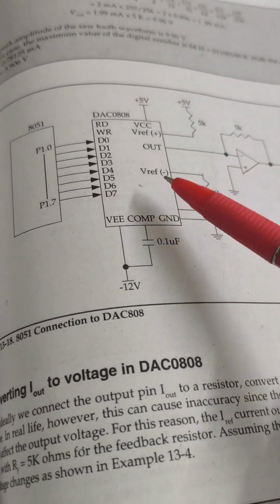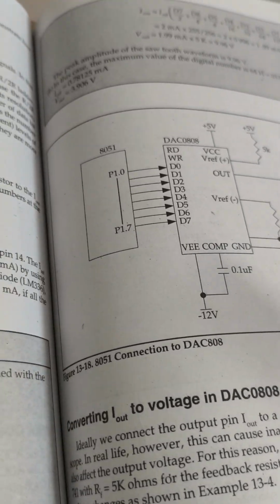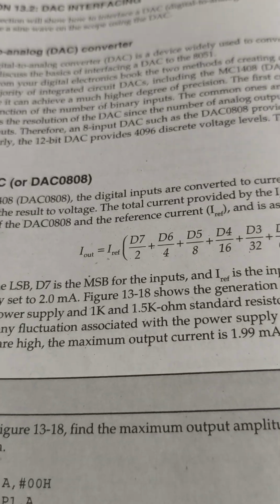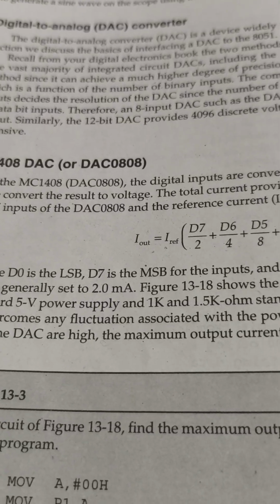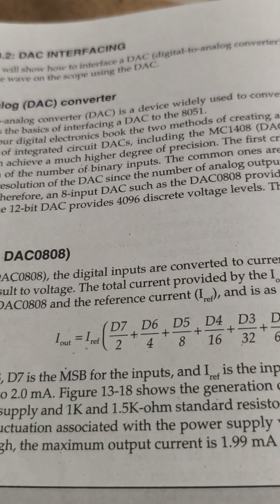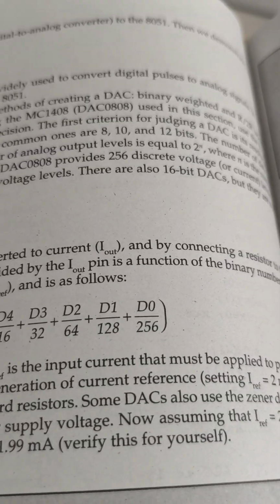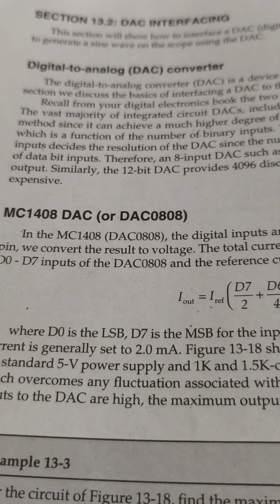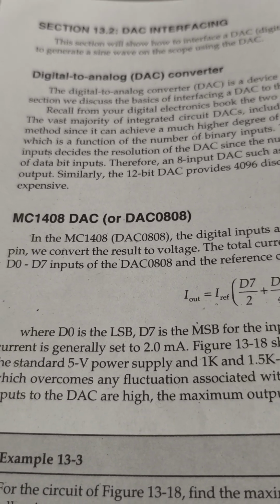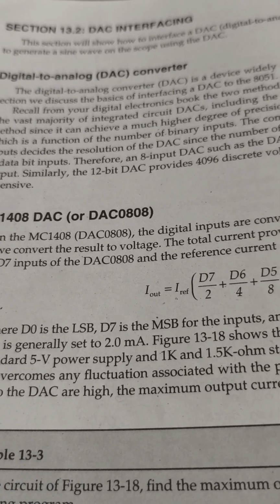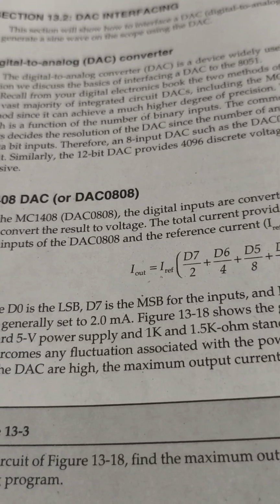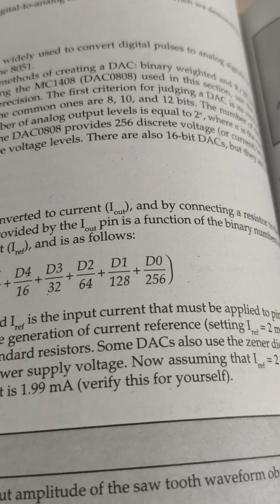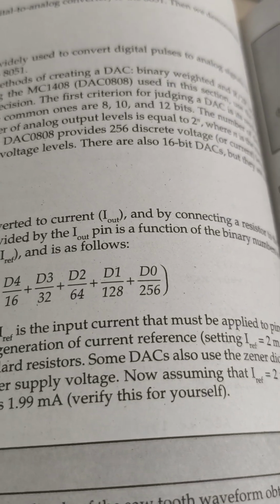In the previous third semester or first semester we discussed this. Some here they have given a ladder type of technique, and somewhere they have given other techniques. There are so many different types of DAC which work in different ways to convert. The common ones are 8, 10 and 12 bits.